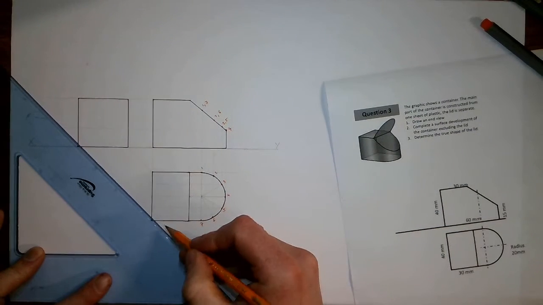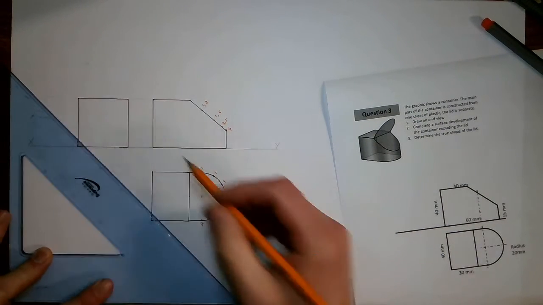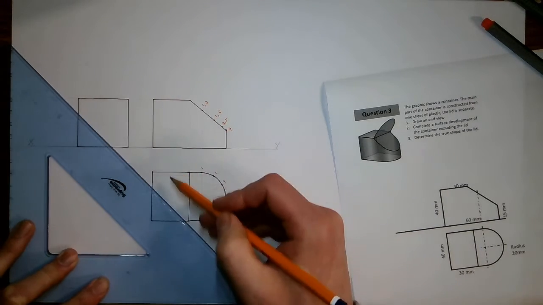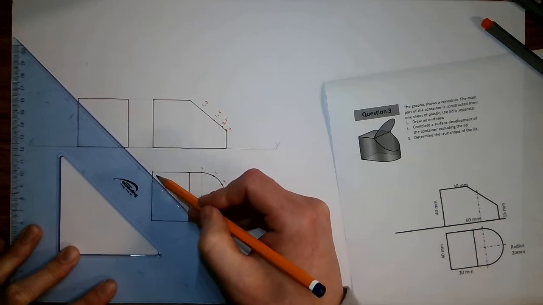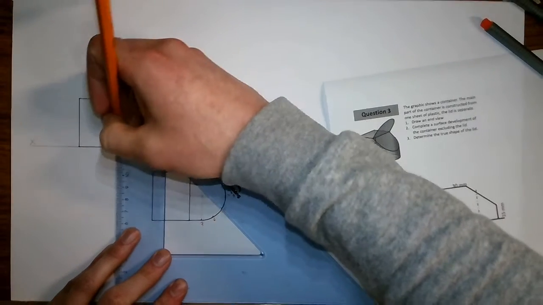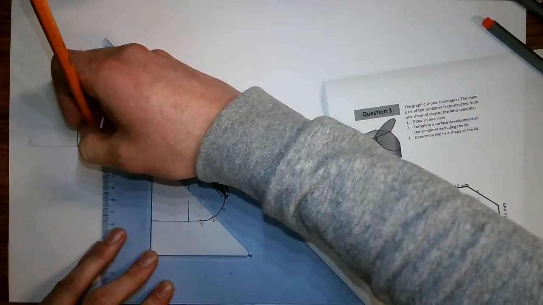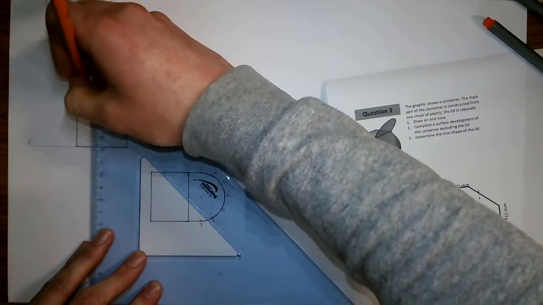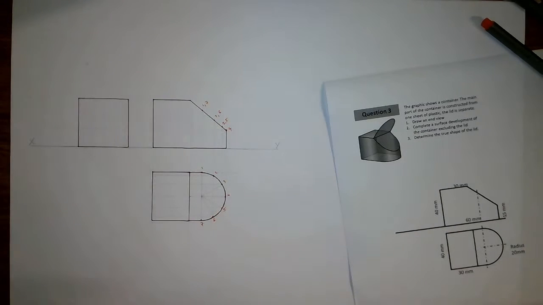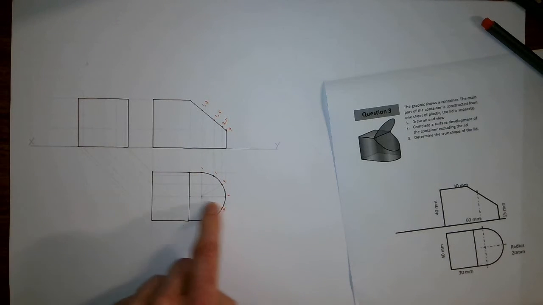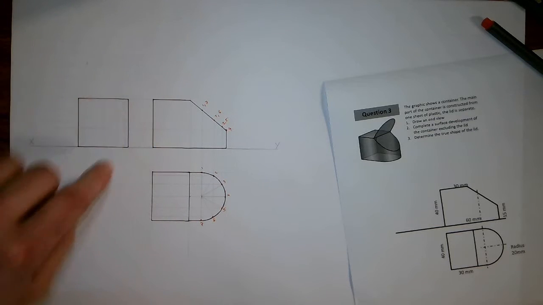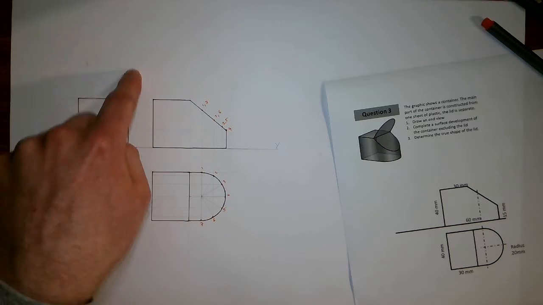Take them up then at 45 degrees to the XY line. Once you have that done, just take them up straight to the top of the plan, or the end view even. So what I've done there is I've taken all these points, 1 to 7, straight across to here, up at 45 degrees. Now you could get your compass and rotate them up if you wanted to, and then just take the points up straight to the top.